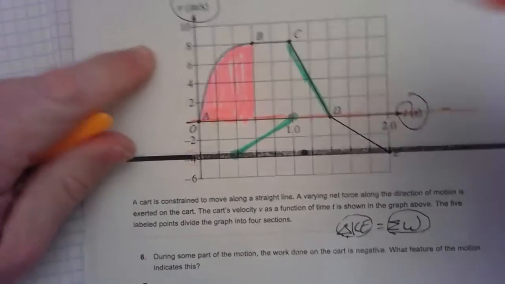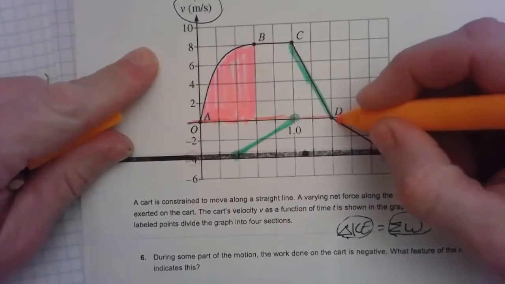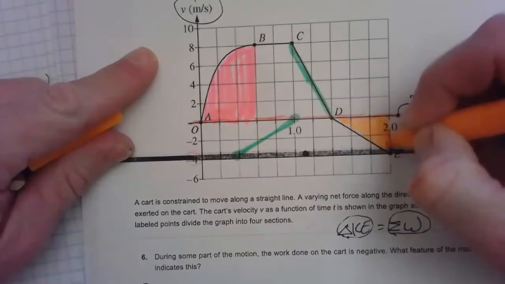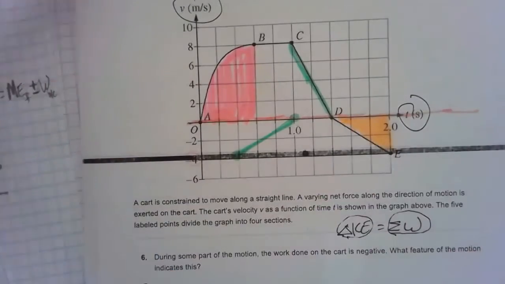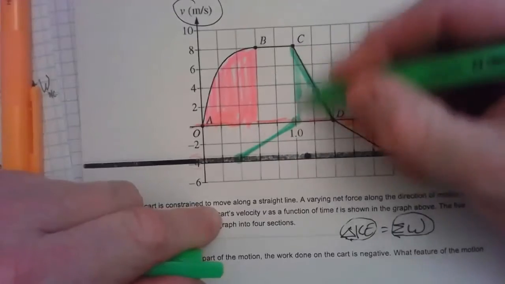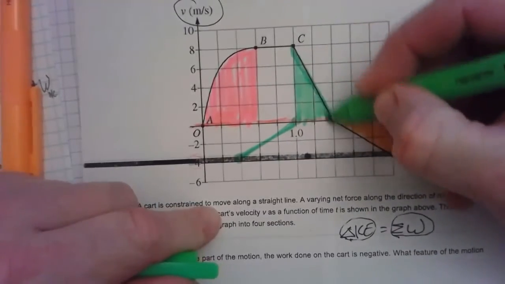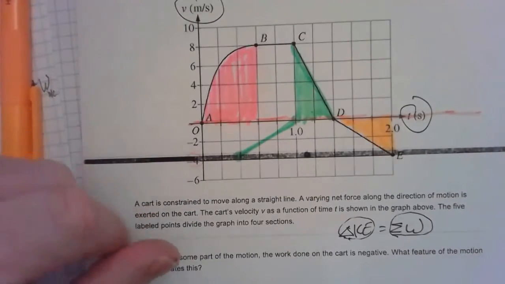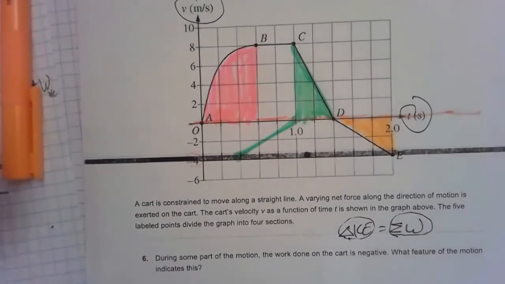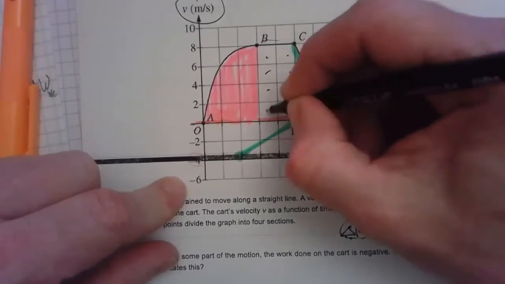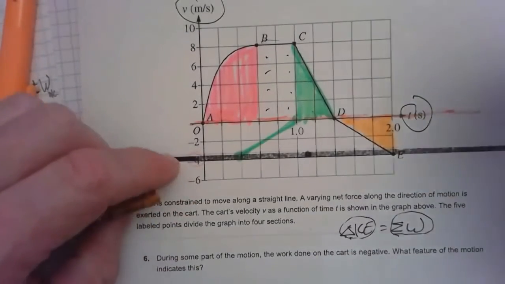For DE, it would be this. CD would be this. And we'll just leave the area under BC to be white. So which of those has the biggest area? Let's count the blocks. Area under BC is 1, 2, 3, 4, 5, 6, 7, 8. Okay, that was the easiest one.